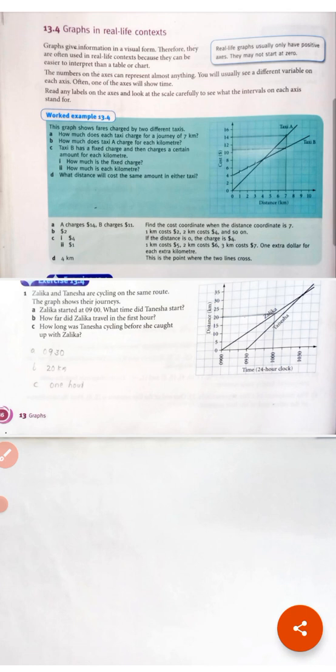The numbers on the axis can represent almost anything. We will usually see a different variable on each axis. Often one of the axes will show time. Real life graphs usually have positive axis. They may not start at 0. We can read any labels on the axis and look at the scale to see what the intervals on each axis stand for.